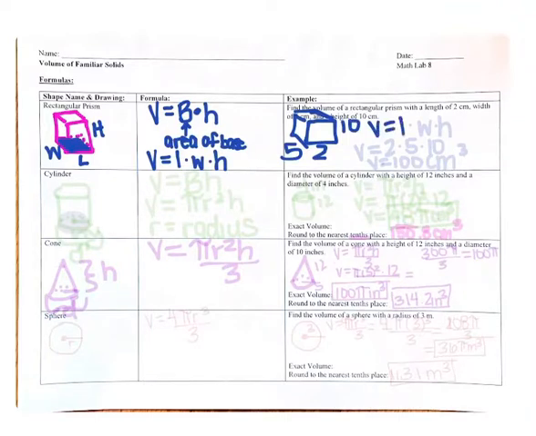So we're going to write out our formula again, length times width times height, or area of the base times the height, whatever you're comfortable with. And let's plug in. The length is 2, the width is 5, the height is 10. So 2 times 5 is 10, times 10 is 100. So the volume is 100.